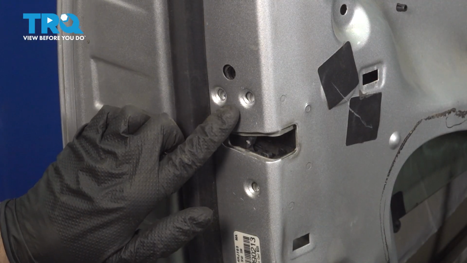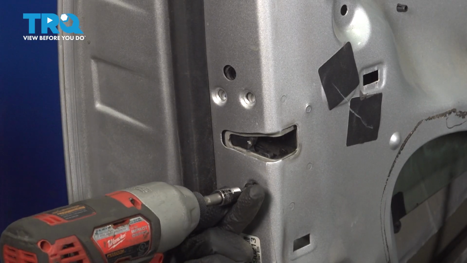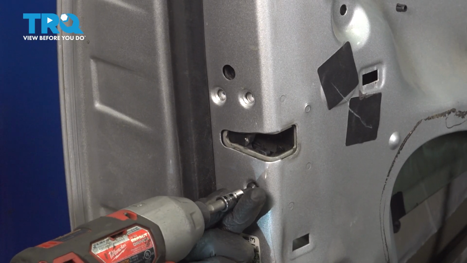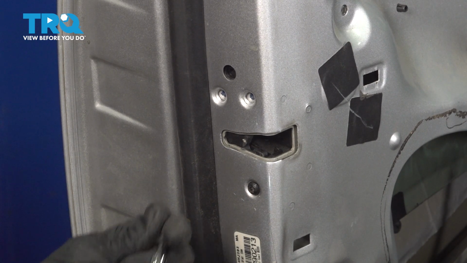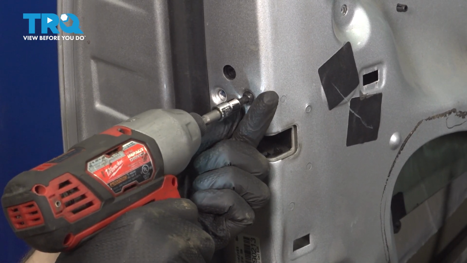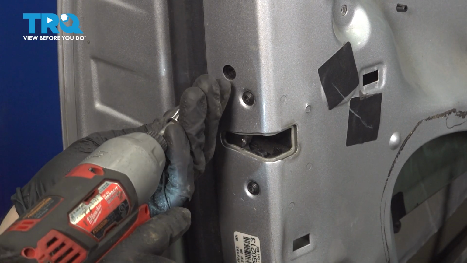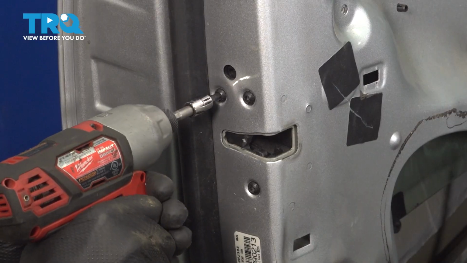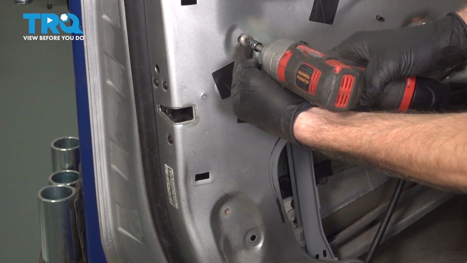We can get the 3 Torx bits into the outer portion of the door. We can get the 2 Torx bits on the inside of the door.